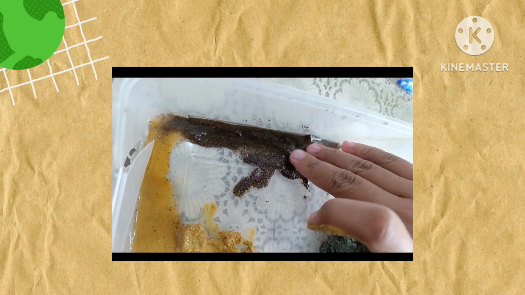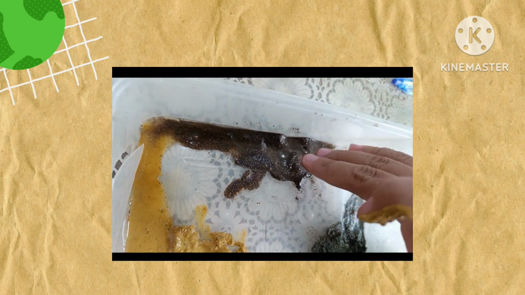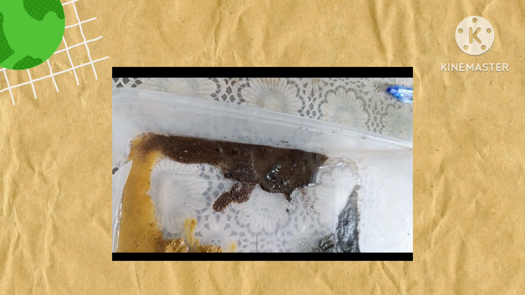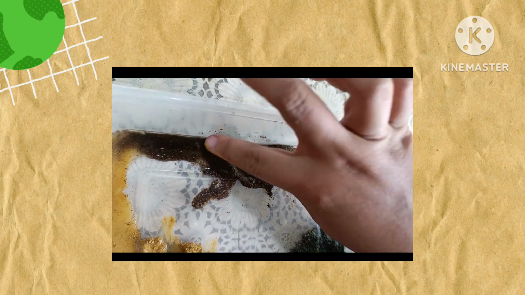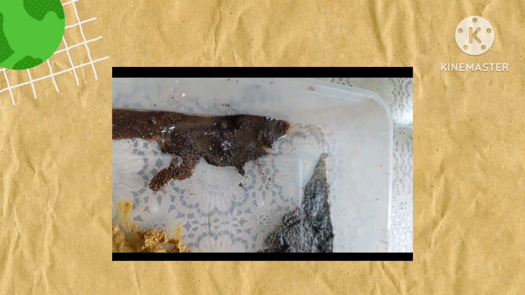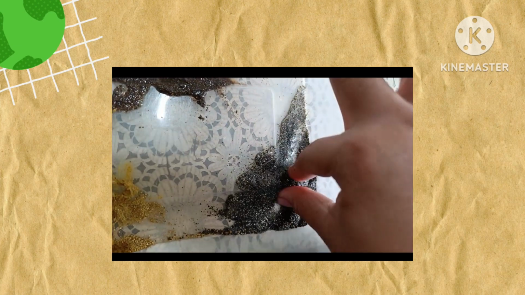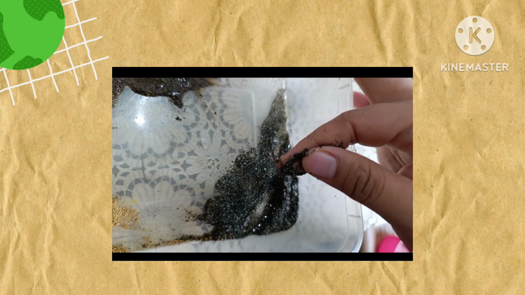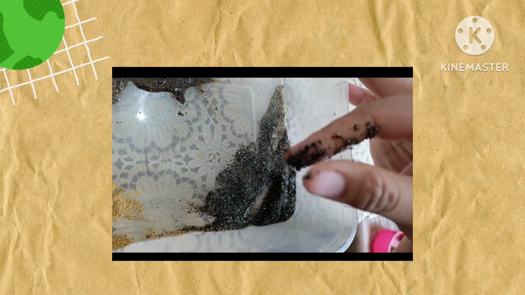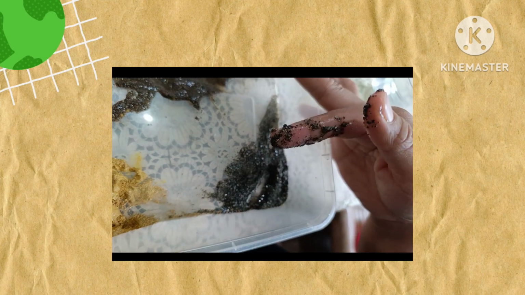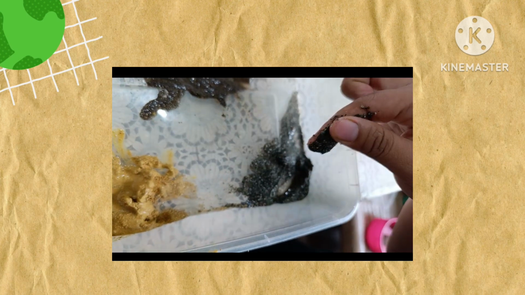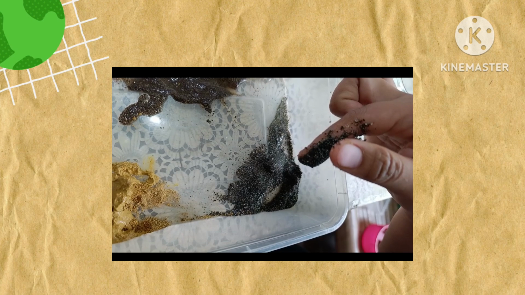It feels smooth and slippery, almost like fine sand. Like that. Next is sand. It feels gritty or rough and grainy with individual particles. Easily discernible means you can easily feel the individual sand grains even though they're wet.